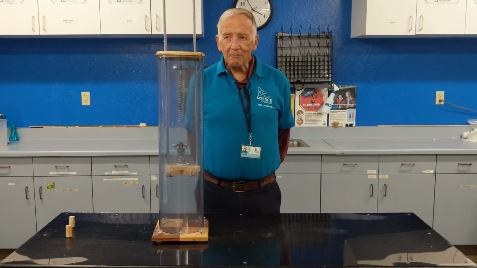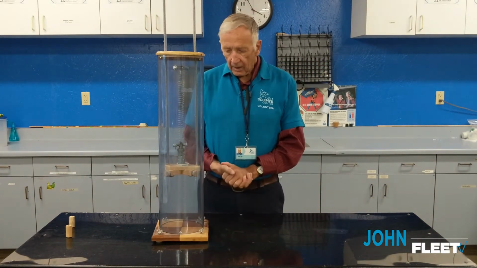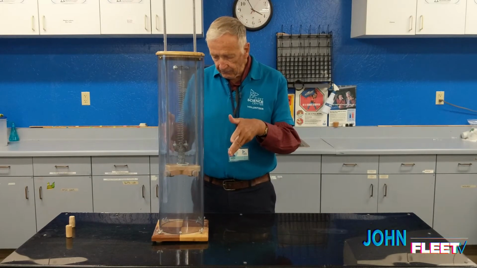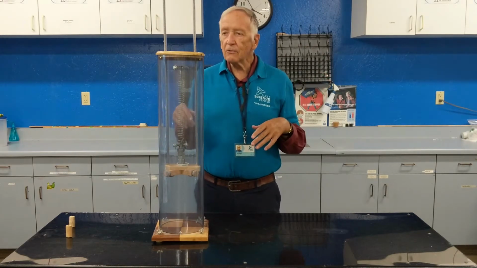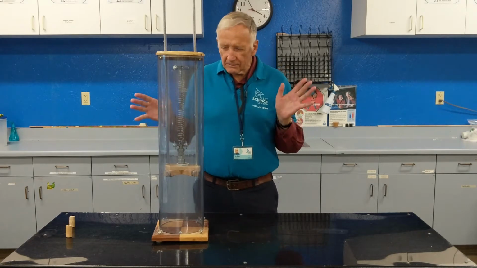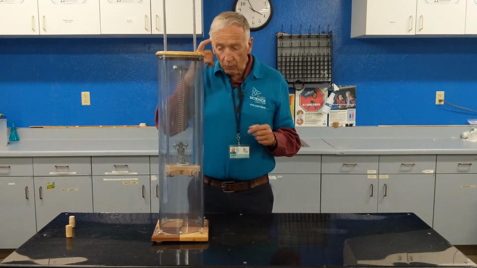Hello, my name is John Pop. I'm a volunteer here at the Fleet Science Center. I have here a device that I built myself and offered to the Fleet Science Center because I think it's kind of interesting and shows a motion that, well, it seems unusual, but actually there's very many versions of it that occur in nature quite often.